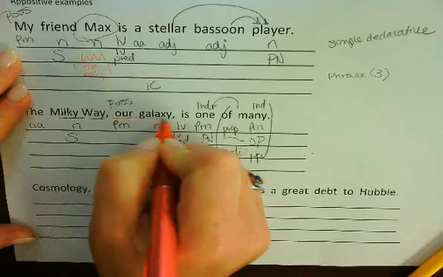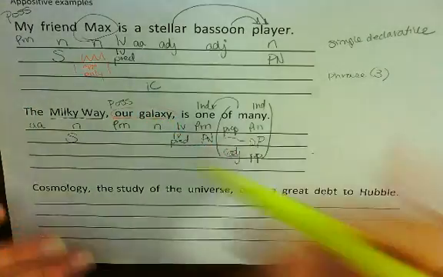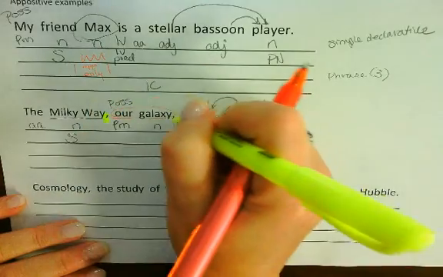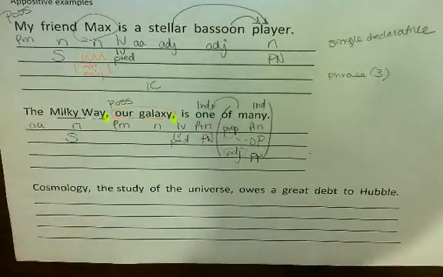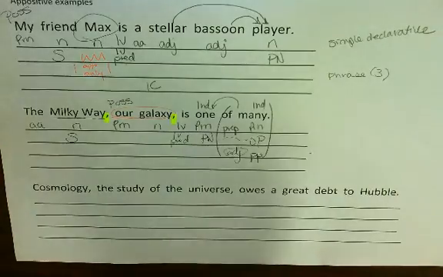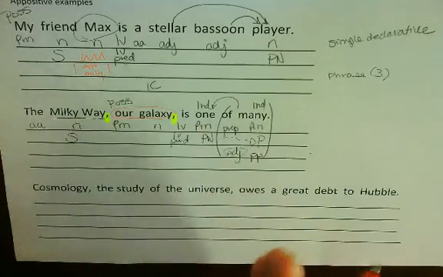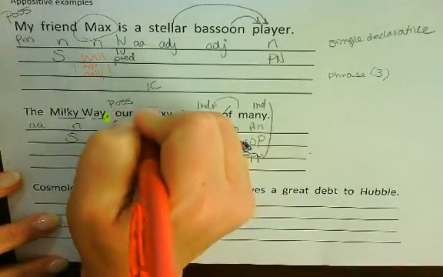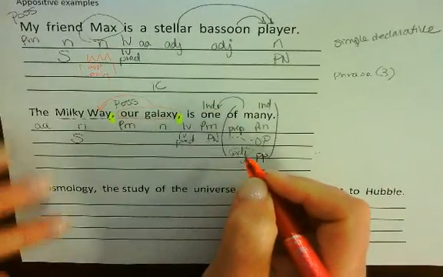So we have this, our galaxy, that's just kind of sitting there out on its own, but if you look at it, it's set off by commas, and that is a really cool cue that in the English language we can set things apart with commas and kind of say, hey, this is a road signal. Look, this stands all by itself because it's an interrupting definition. It's defining the Milky Way. So this is kind of cool.